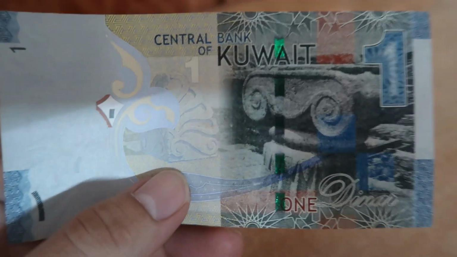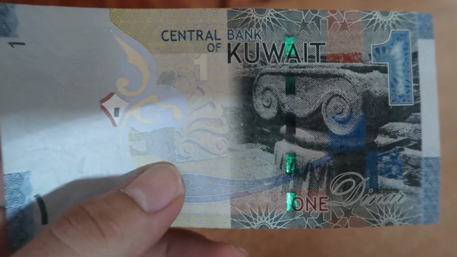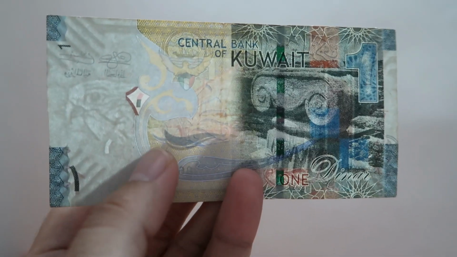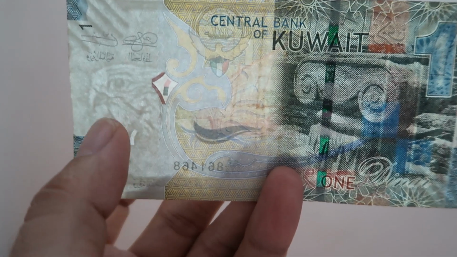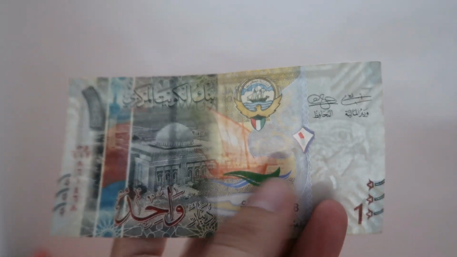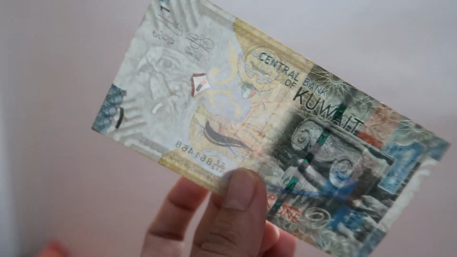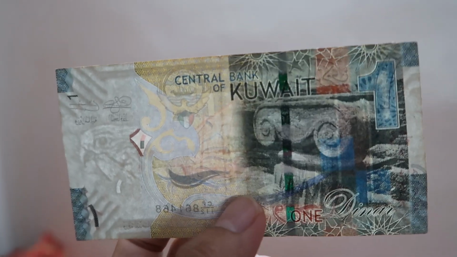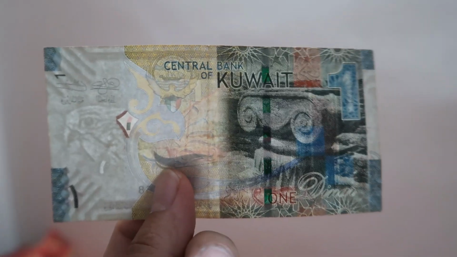So now let's check this note under the backdrop of light, what you can see. So if you see this under the backdrop of light, you can see that there's a watermark which is depicting here from this side, and if you see it from the front side, you can see the watermark here, and nothing else is being shown here. Now let's check out this note under UV light. What are the features present in this Kuwaiti 1 dinar note?